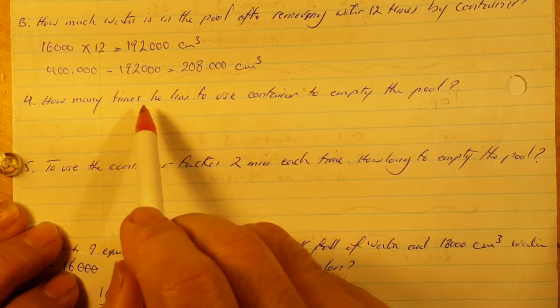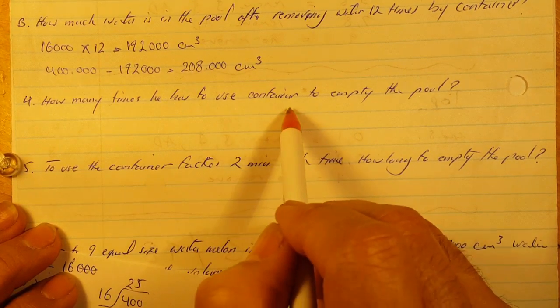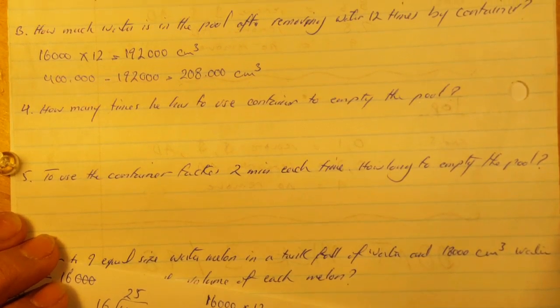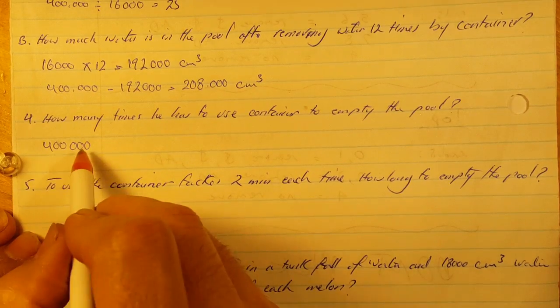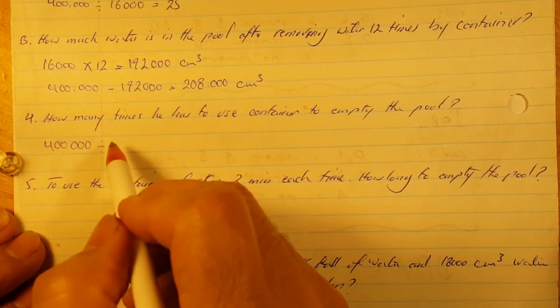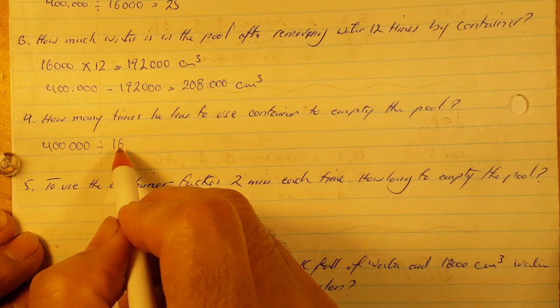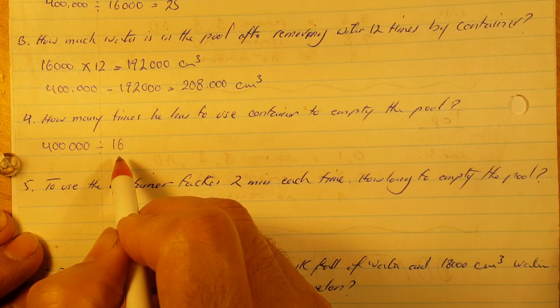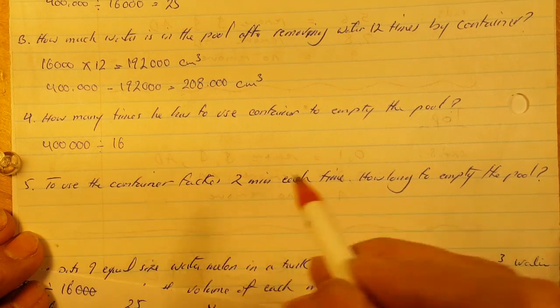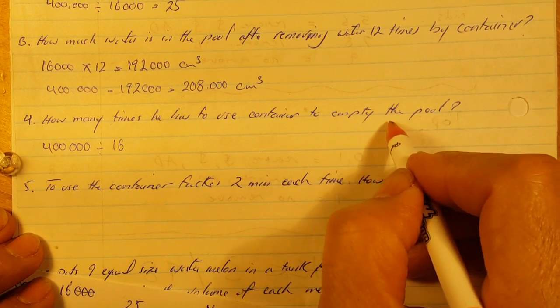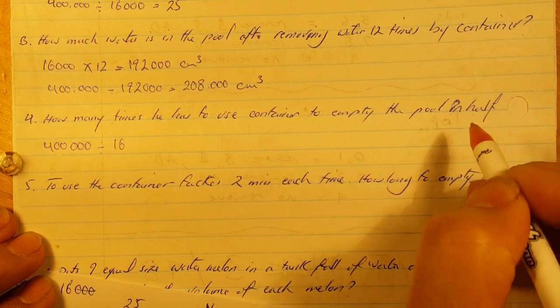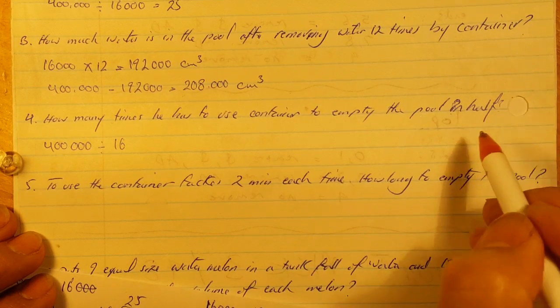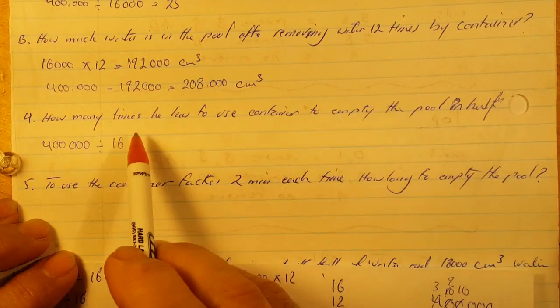Next, how many times does he have to use the container to empty the pool in half? Yes, to empty the pool in half, because we had that question up there.